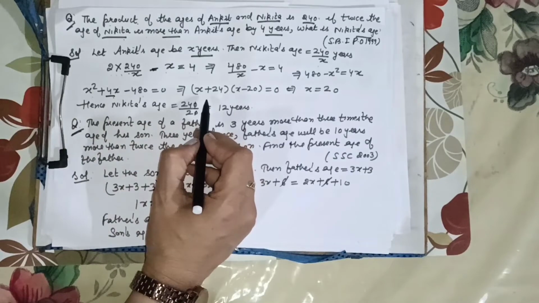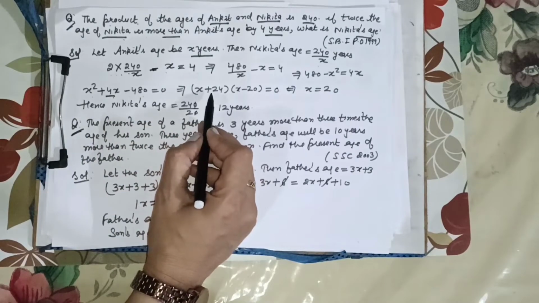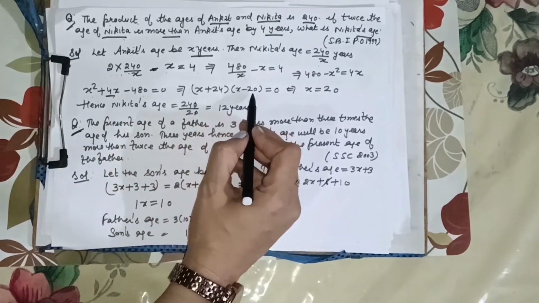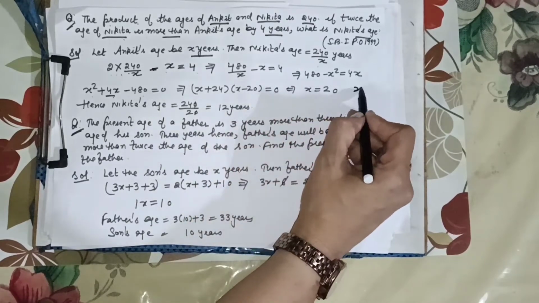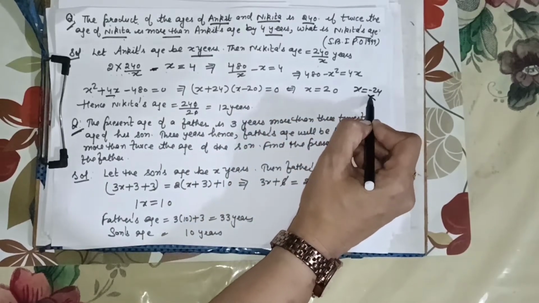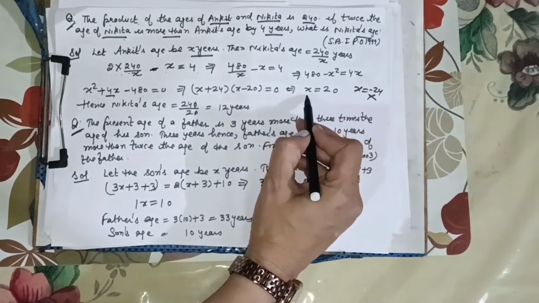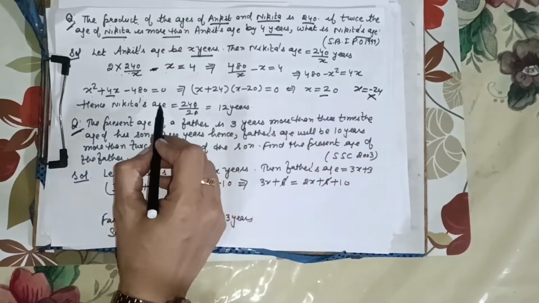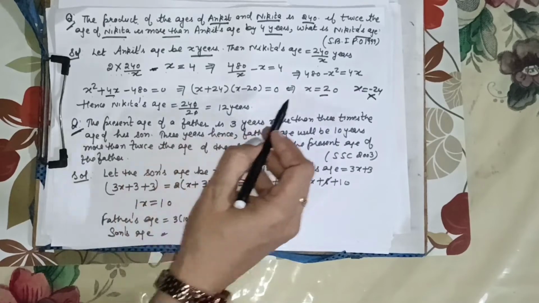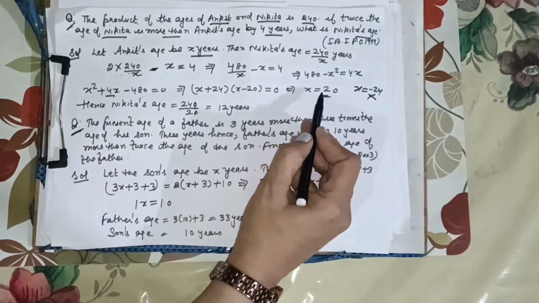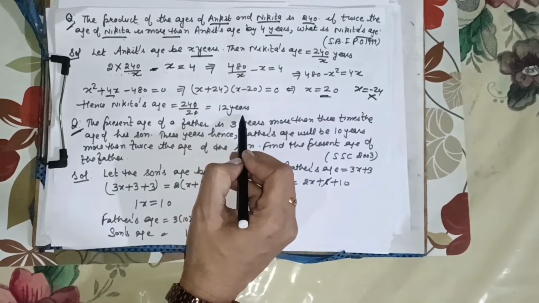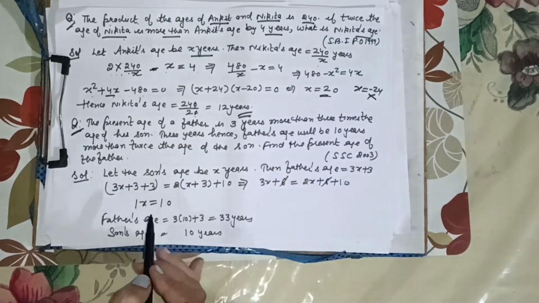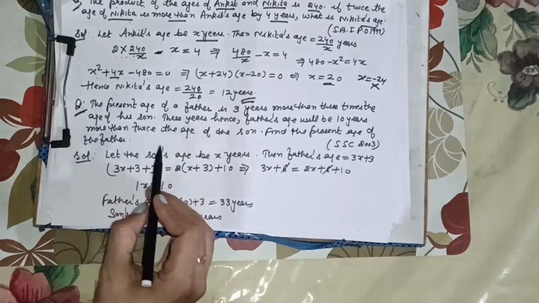We are taking two factors like this, x plus 24 and x minus 20. We are getting x is equal to minus 24. Age can't be negative, so we are taking x is equal to 20. This is the age of Ankita. Ankita's age is 20 and Nikita's age is 240 over 20, that means 12 years. So this is the answer of this question.